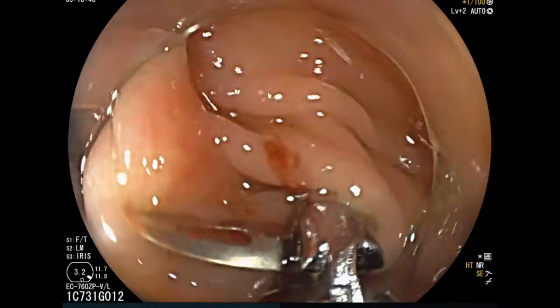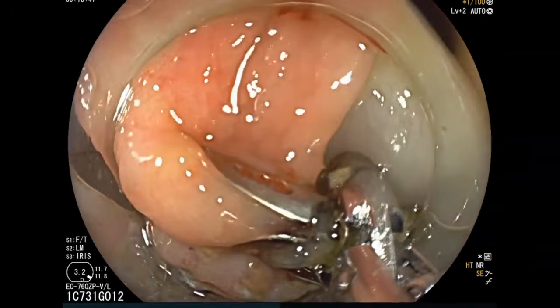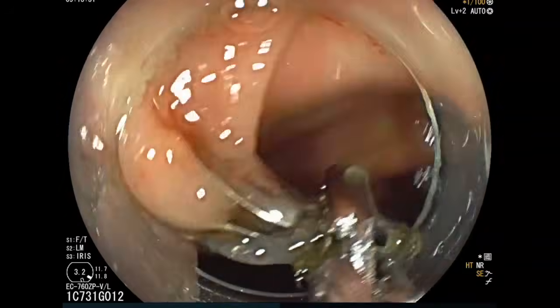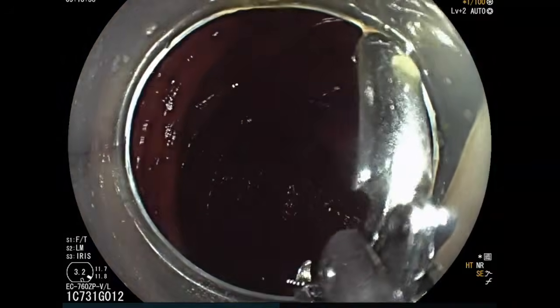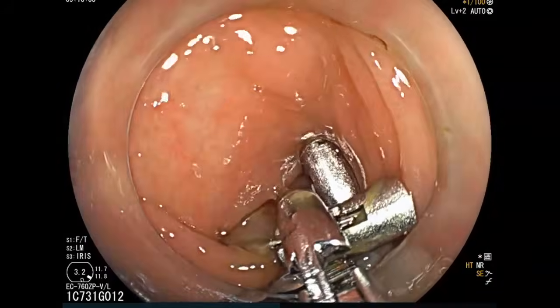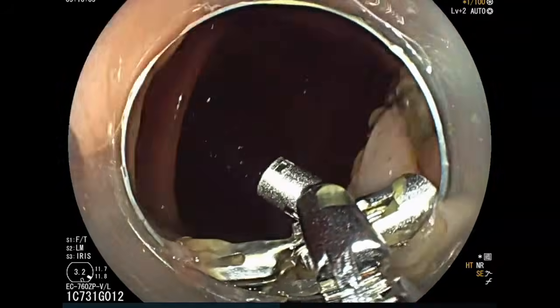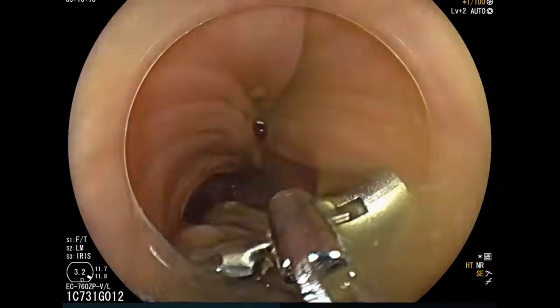Removal of traction points can be achieved using a grasping forceps by removing the contralateral clip one at a time and then dragging the lesion, or by using scissors to cut the rubber band in one traction point and pull up the lesion with grasping forceps, grabbing the second clip.